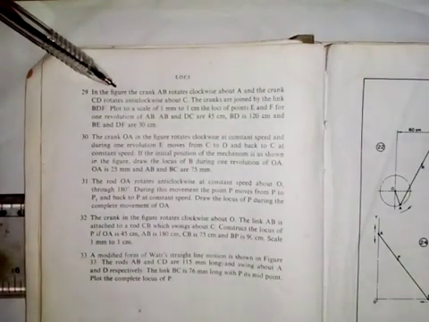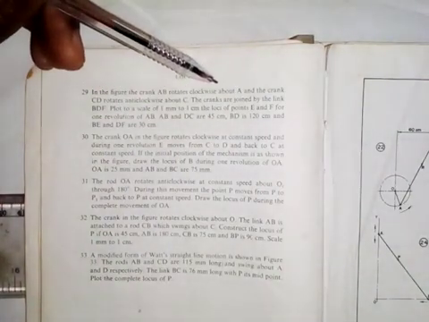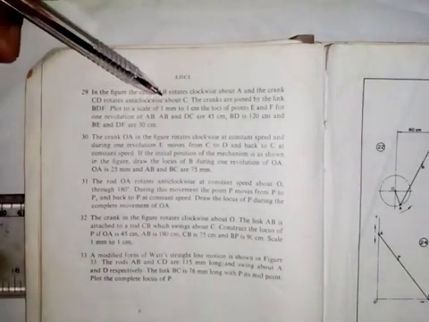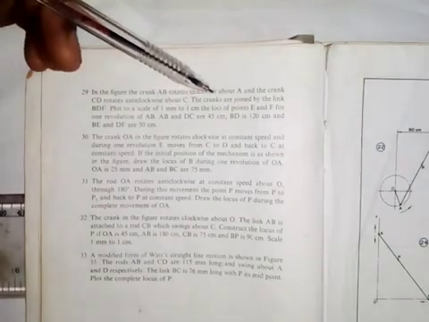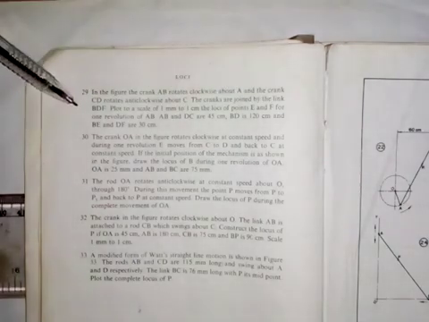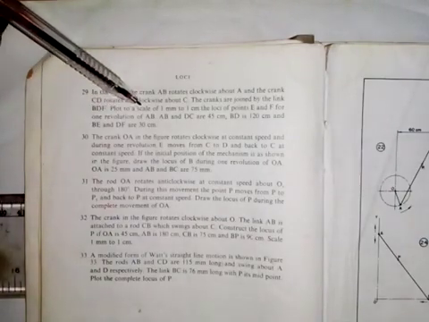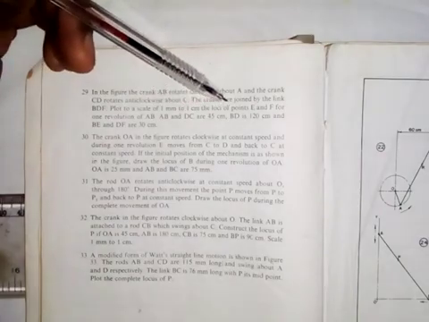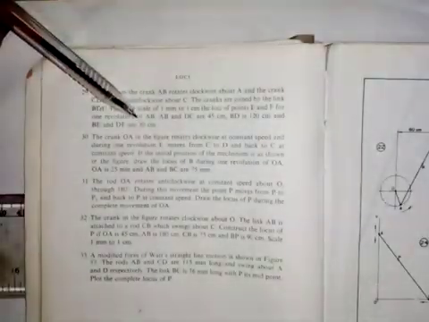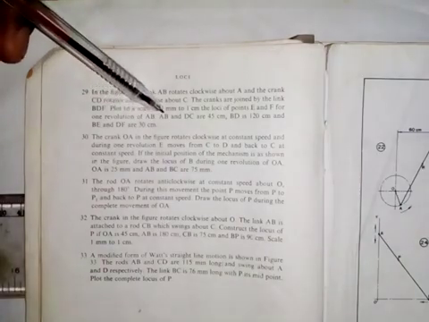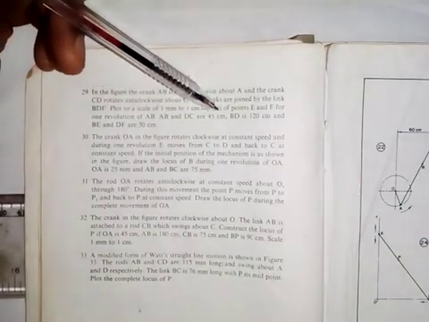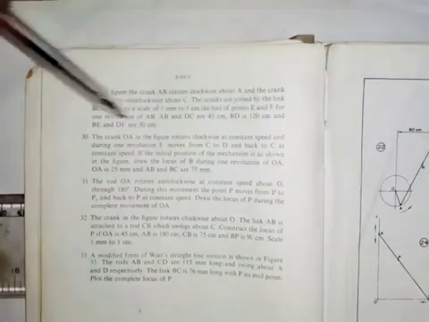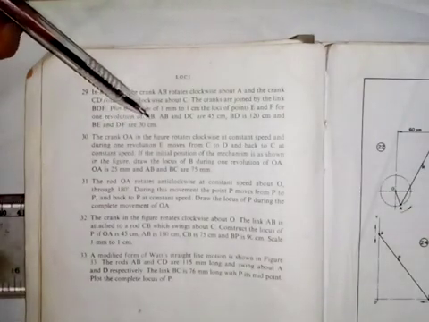So here we have in the figure, the crank AB rotates clockwise about A, and the crank CD rotates anti-clockwise about C. The cranks are joined by the link BDF. Plot to a scale of 1 millimeter to 1 centimeter the loci of points E and F for one complete revolution of AB. AB and DC are 45 centimeters. BD is 120 centimeters, and BE and DF are 30 centimeters.